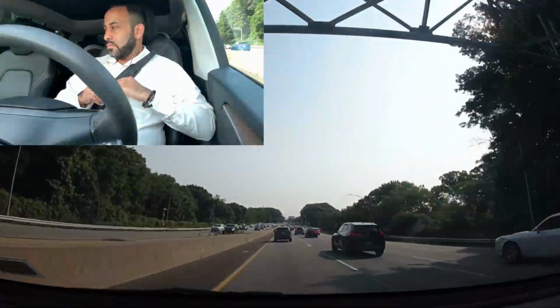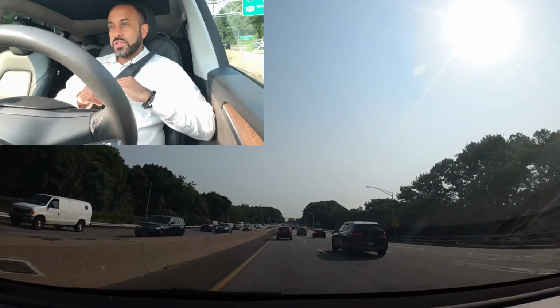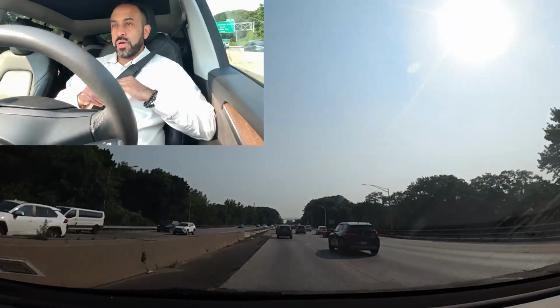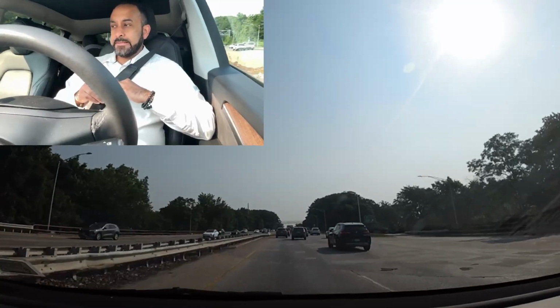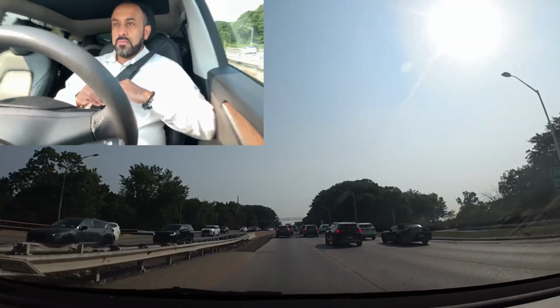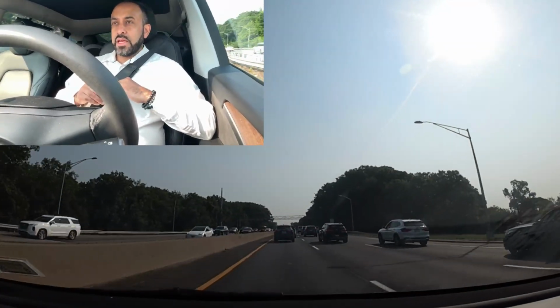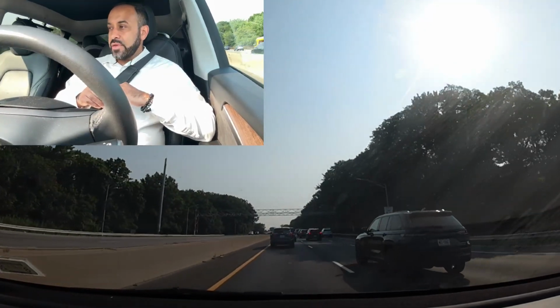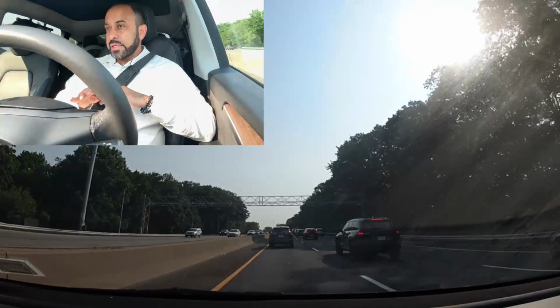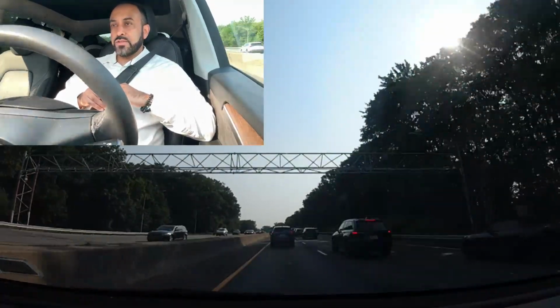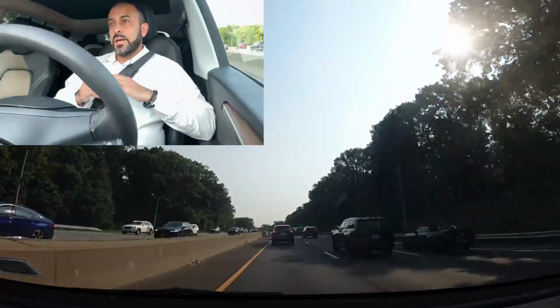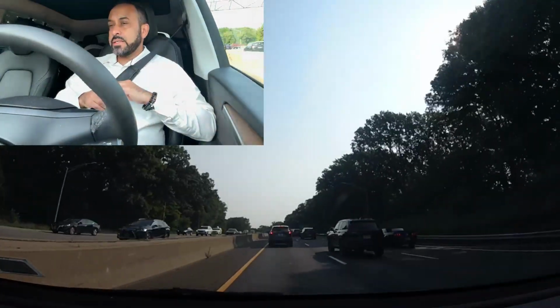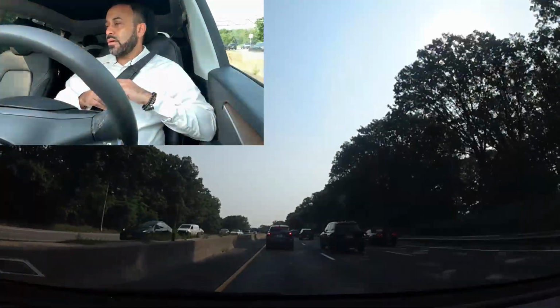So we are approaching the Cross Island Parkway. Its navigation is showing we are 0.6 miles away. It's a relatively heavy merge. I'm not gonna say it's like the George Washington Bridge, but here we are at 0.4 miles and it still hasn't gone over.